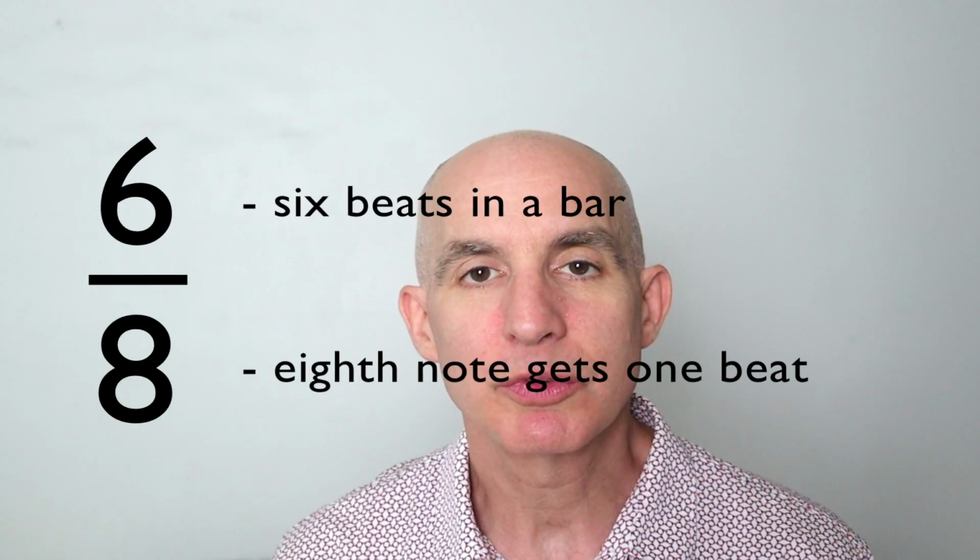The next most common time signature in popular music is 6/8. That means there's 6 beats in every bar, and the eighth note is equal to 1 beat. It sounds like this.